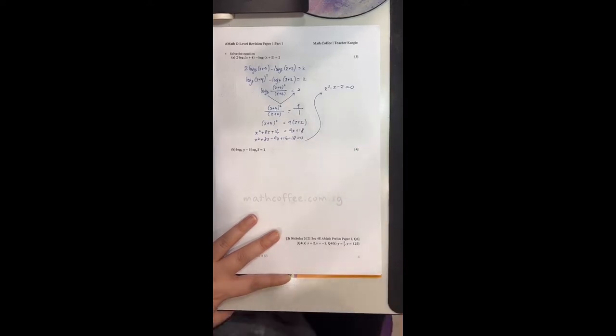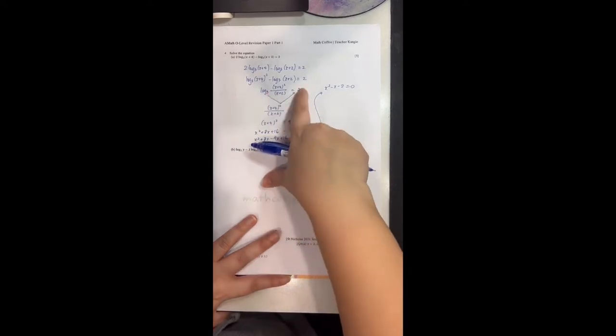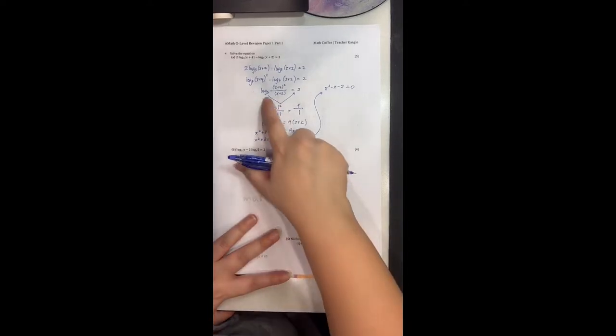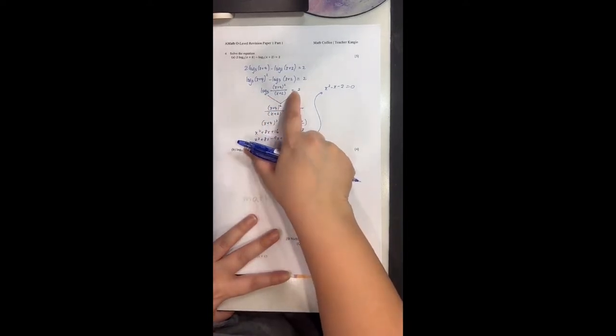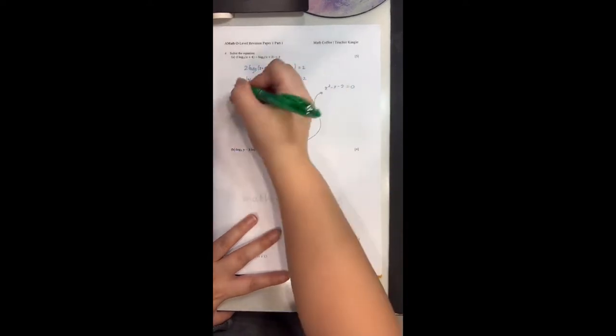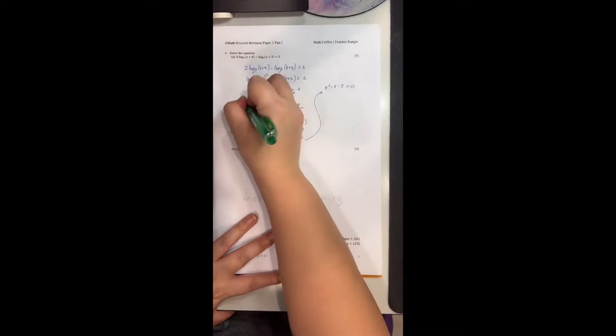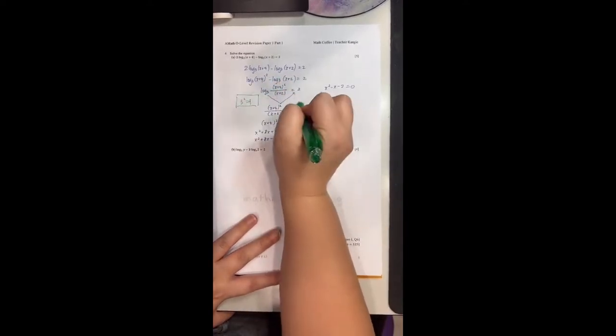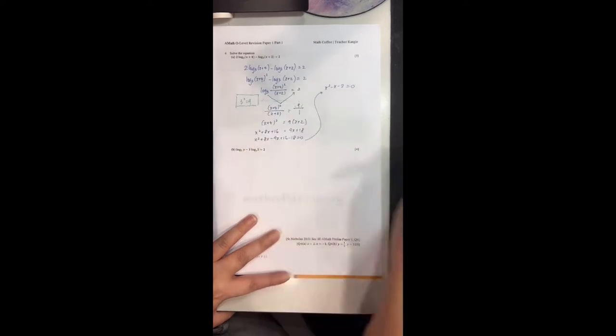Log bring to the right, index form, that's why the 9 is 3 to the power of 2. Push up, see this? Push up, 3 to the power of 2, so it's 9. Okay, I just put here. This one push up, so it's 3 to the power of 2 equals 9, in case you're wondering why it is 9.